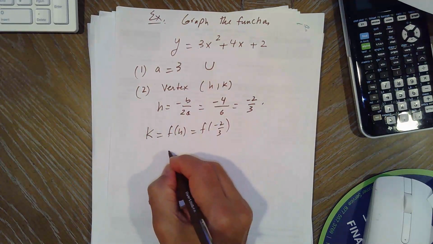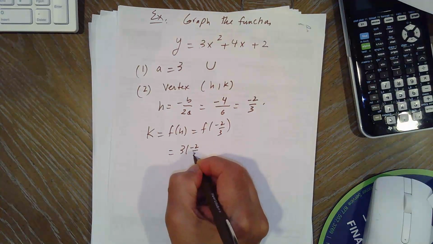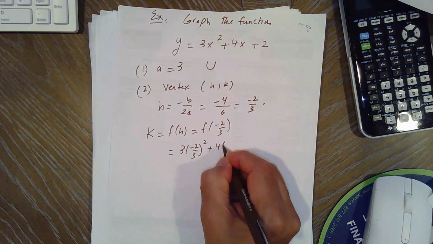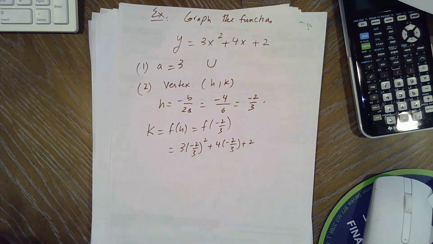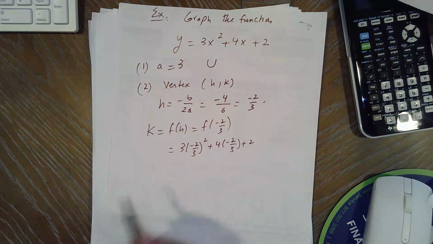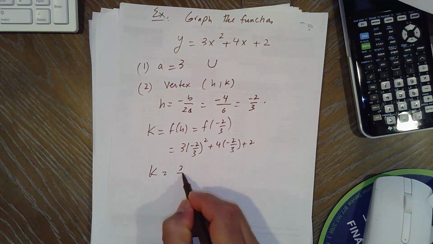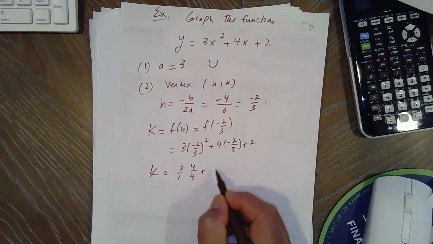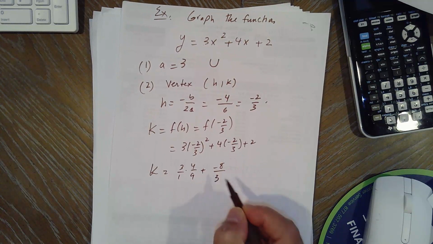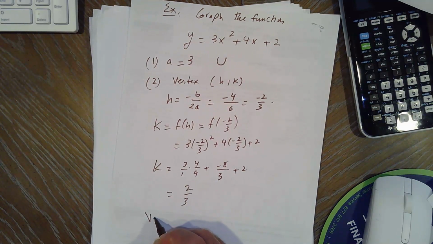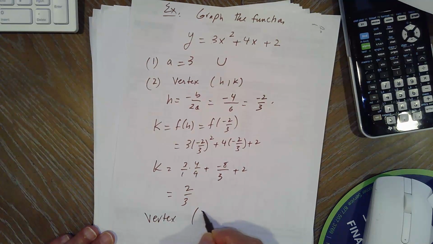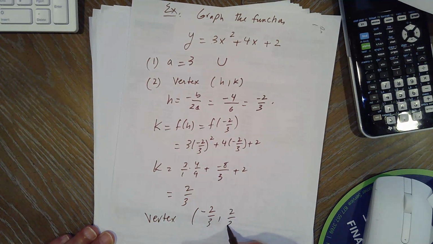So you plug it in. 3 times (-2/3) squared plus 4 times -2/3 plus 2, which is going to be 3 over 1 times 4 over 9 plus -8 over 3 plus 2, which ends up being 2/3. So the vertex is (-2/3, 2/3).